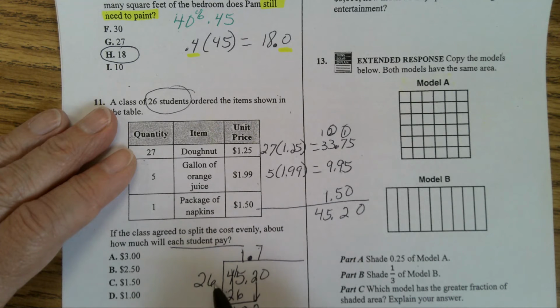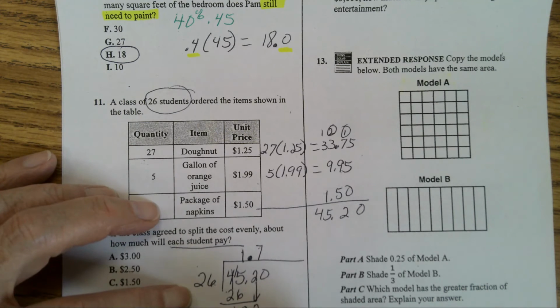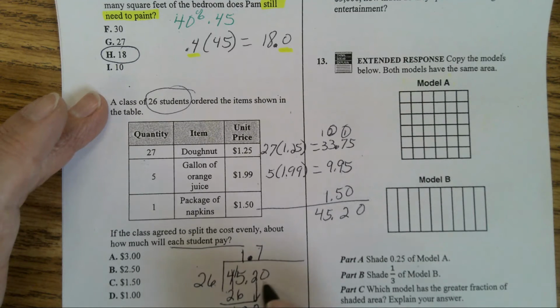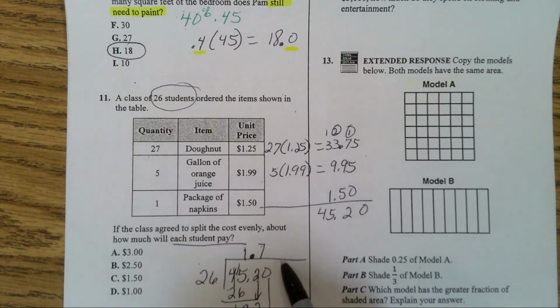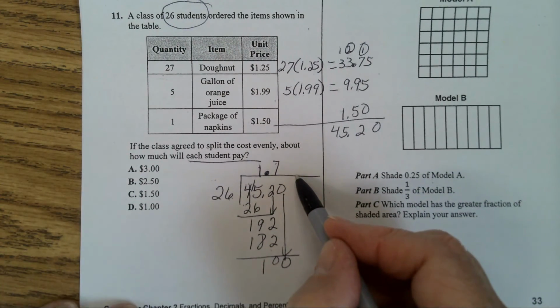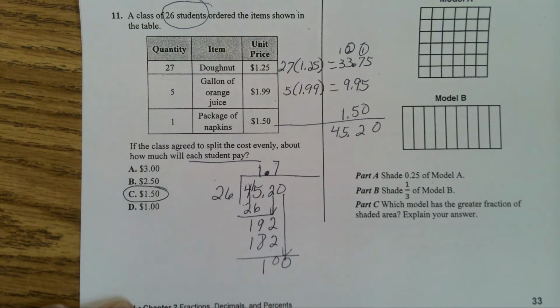7 times 6 is 42. Yeah. 7 times 6 is 42, put down a 2, carry a 4. 14 plus 4 is 18. That's not a choice there, is it? It's like that. So which one's closest to $1.70? Because it says about. I'm going to stop. It's going to be closest to $1.50 on that one, yes.